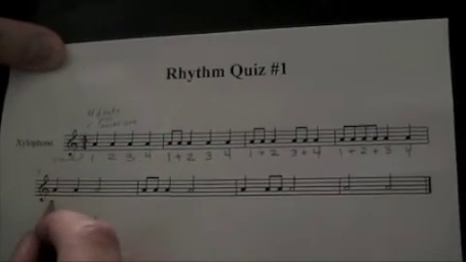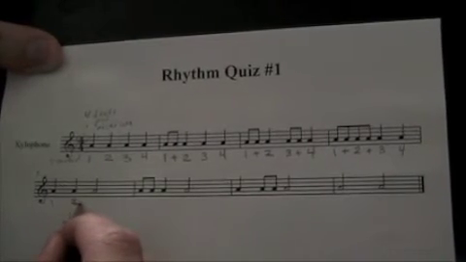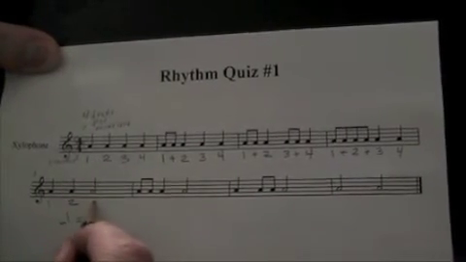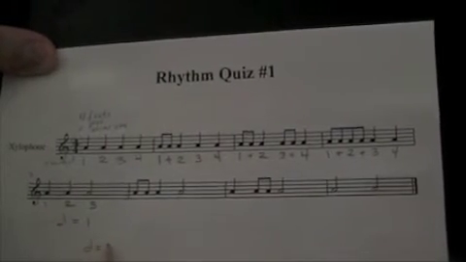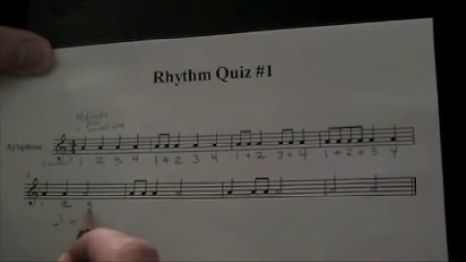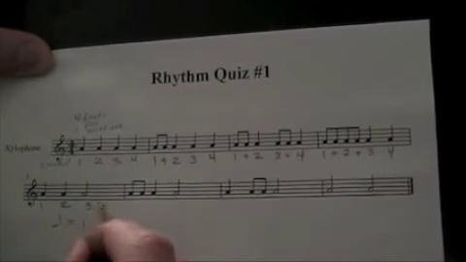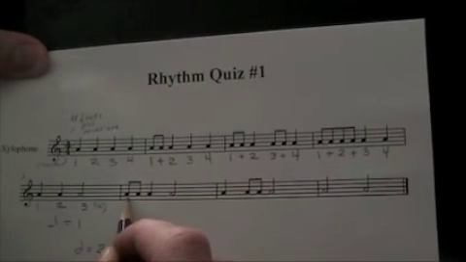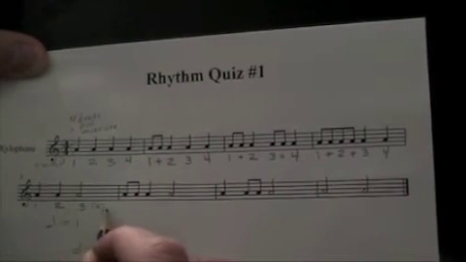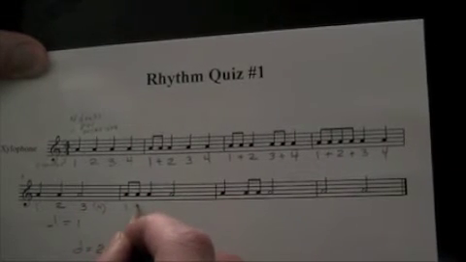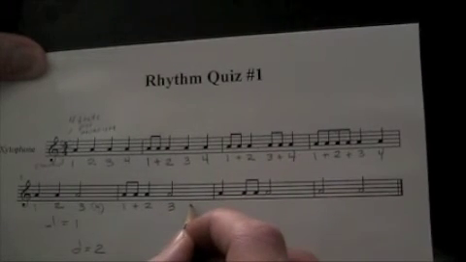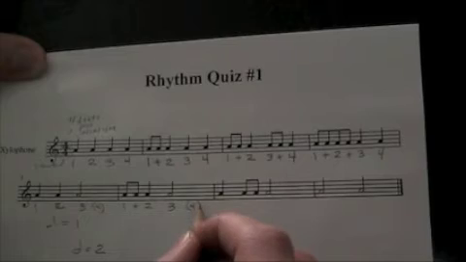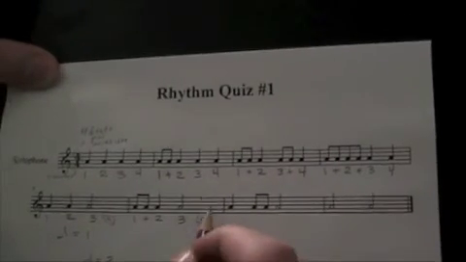Skipping down to the second line, we have 2 quarter notes, 1, 2. We know that that gets a full beat, and that's beat 3. This is a half note, and you should know that half notes get 2 beats, so that's beat 3 and beat 4. There's the 2 beats that the half note gets, 3 and 4. Back to 1, beginning of a measure, and 2, 3. Again, the half note gets 2 beats. We show that by putting it in parentheses, so you know where beat 4 is.